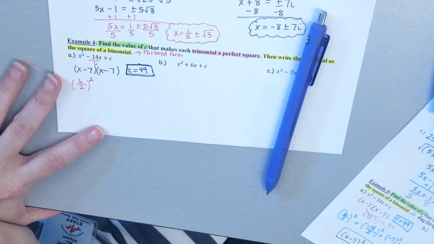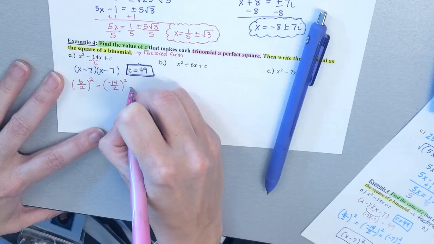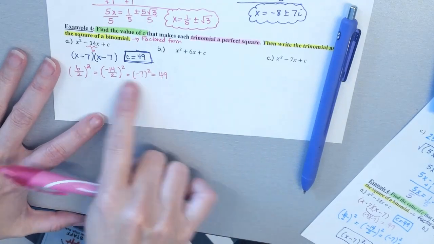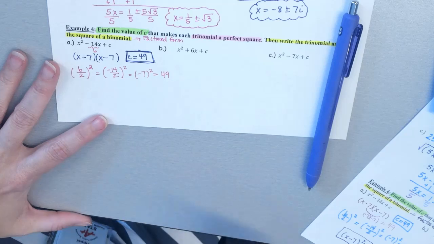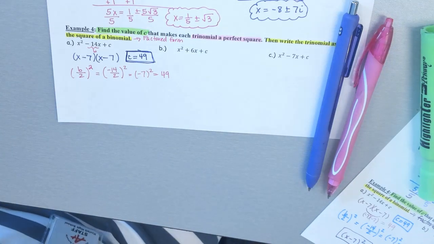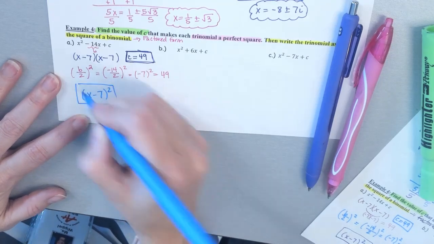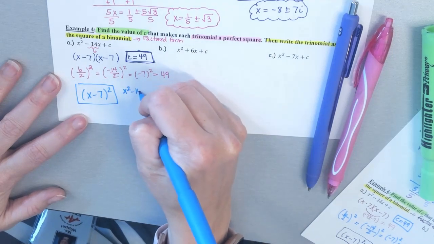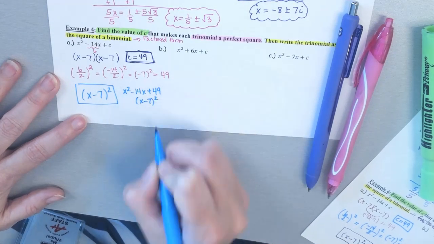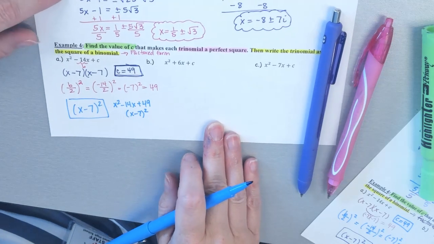That's what we're going to use from now on. Let's show it with this. Negative 14 divided by 2, squared, is negative 7 squared, and that's going to be 49. So you can just use this formula from now on. Now we do have to write out the binomial. See how you have x minus 7 times x minus 7? It's just x minus 7 squared. And you can always factor it. If you know that c is 49, it factors into x minus 7 squared. This is exactly what we were doing in our first step above.